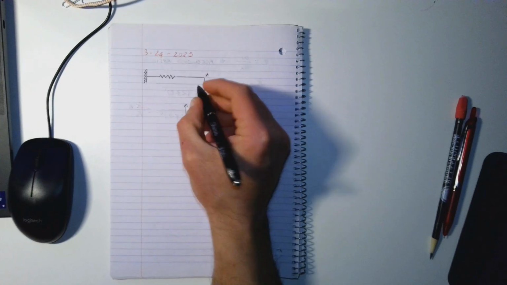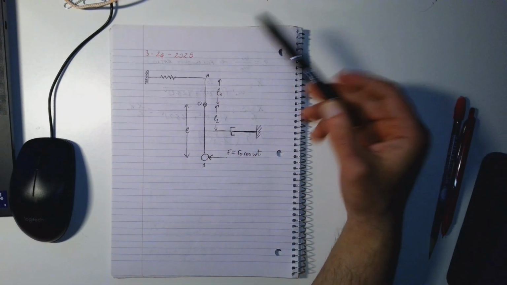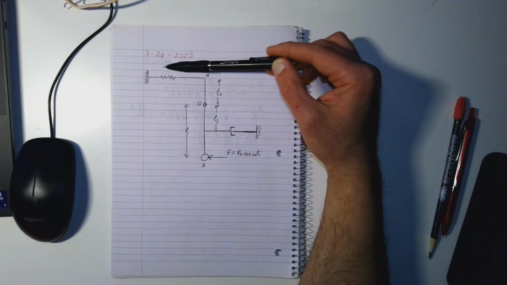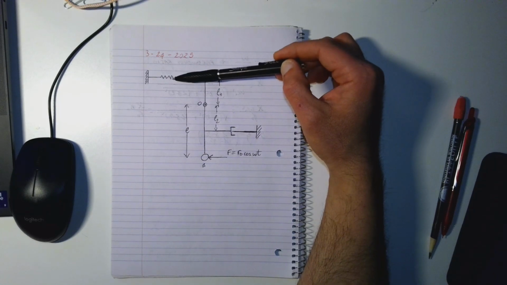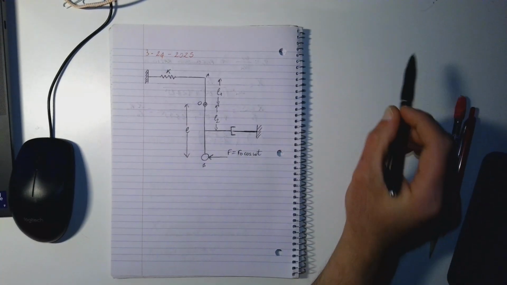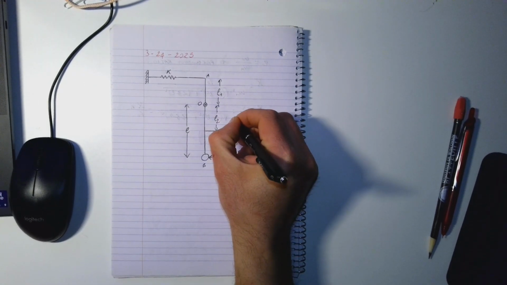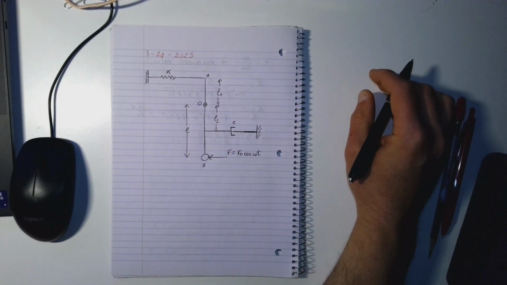We can call this point O, for example. We have a spring here that has elastic constant K, and we also have a dashpot here that has a damping coefficient C.